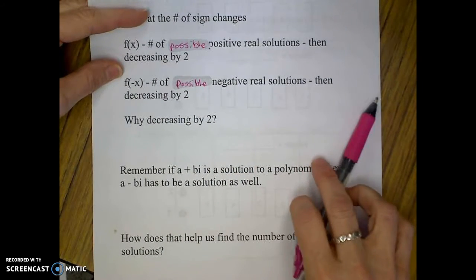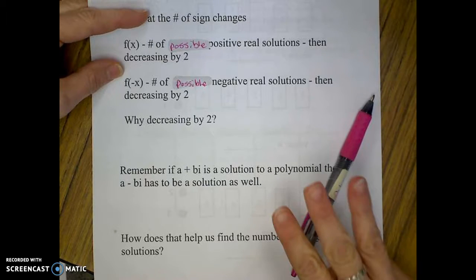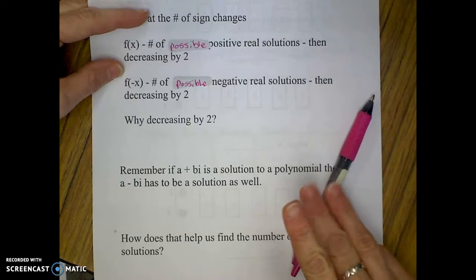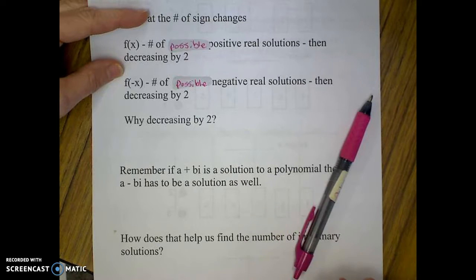So if we count 3 sign changes, it's possible there's 3 positives, but it's just as possible that if we take the 3 and reduce it by 2, there's only 1 positive root, right? And same thing, if you had 4 to start with, it could be there's only 2. It could be that there are actually 0, because 2 minus 2 is 0.